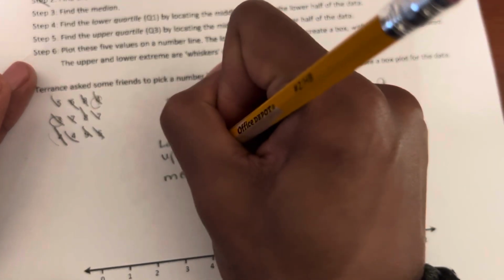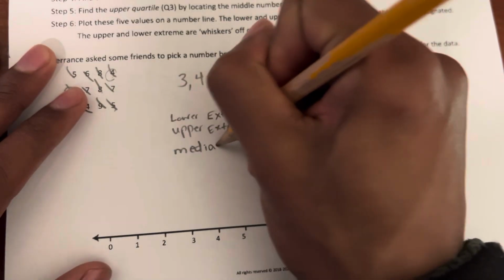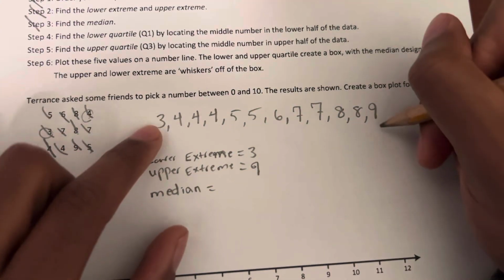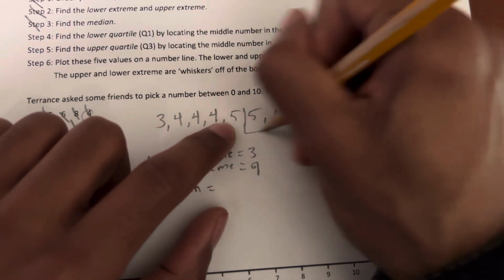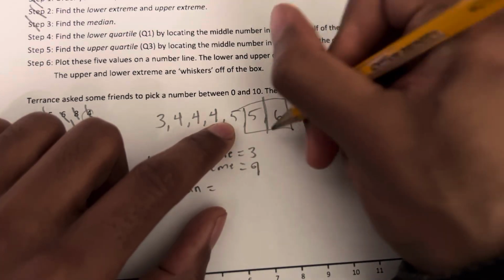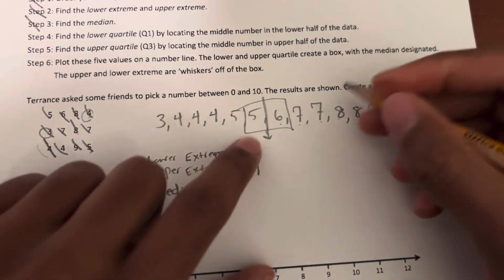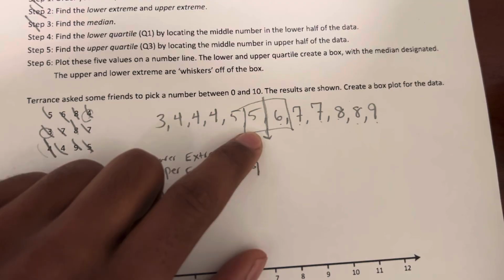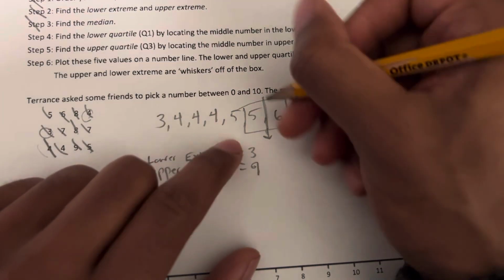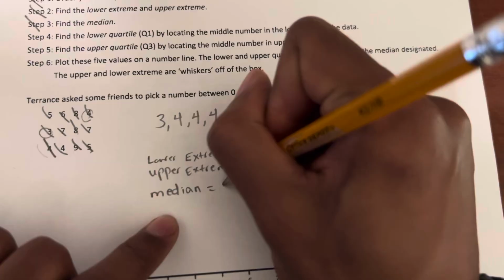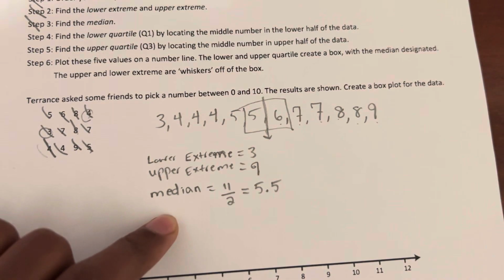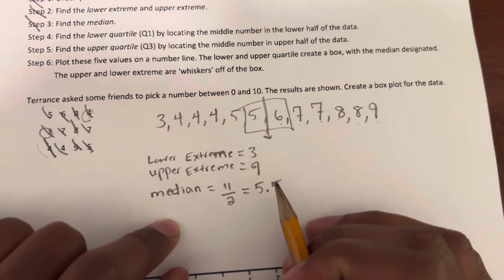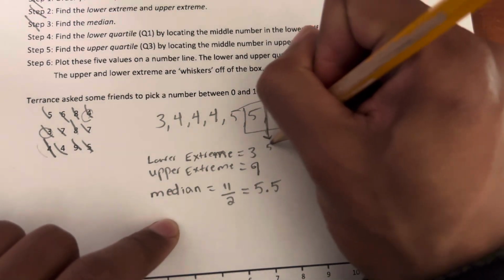The median, so find the median of the entire data set. That's just the middle number. Count in. I see 5 and 6, so the median is going to be somewhere in here, which will be 5 plus 6 divided by 2. So that's going to be 11 divided by 2, which is equal to 5.5. And I'll let you work out that long division on your own in your composition notebooks if you want. So your median is going to be 5.5.